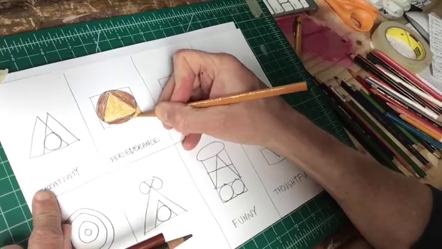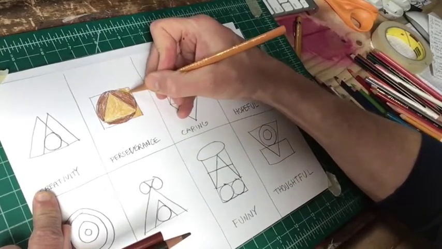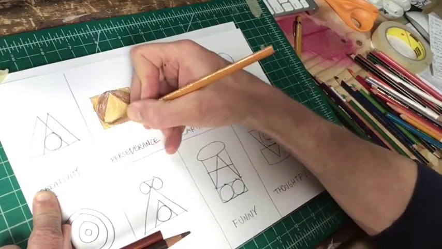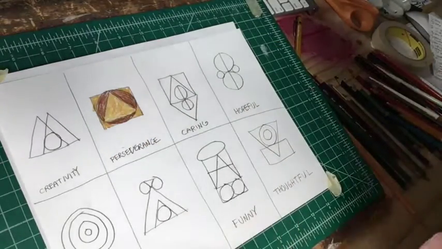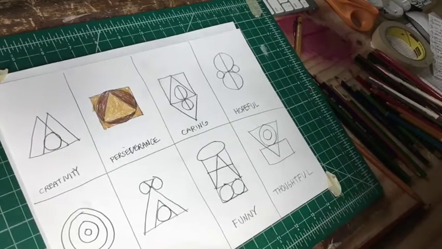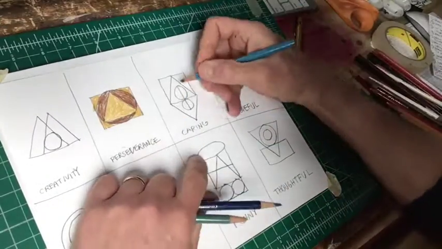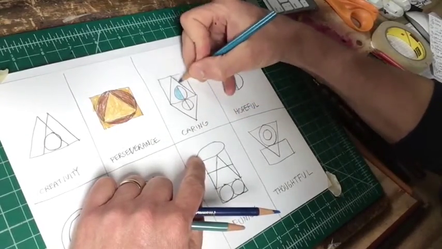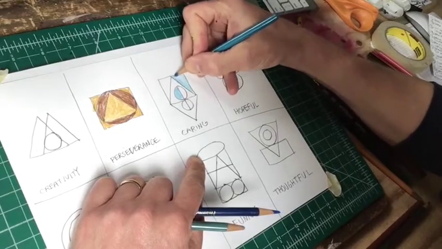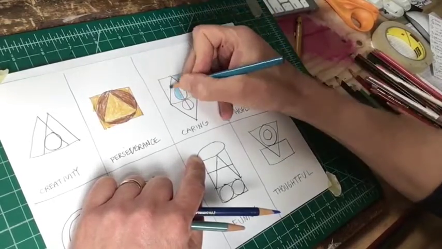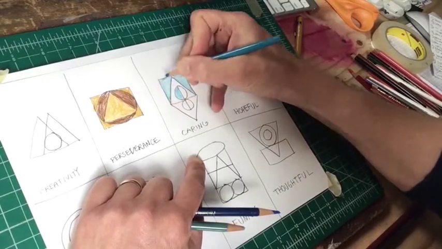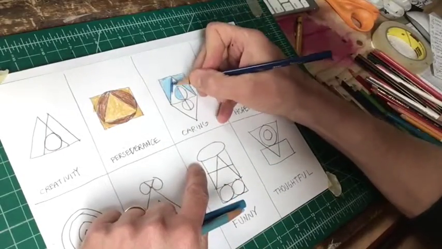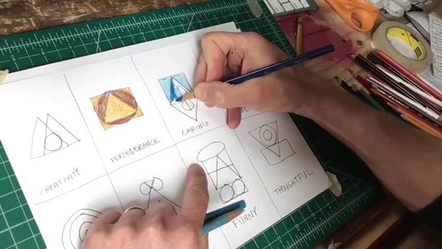So I've got Perseverance all colored in here with an earthy color palette. Going kind of quick. And then how about Caring? I might use a cooler color palette for Caring. Sometimes it's fun to start with one color and color things in just using that one color and then switch. Like I might do all these light ones here. Then I'm gonna go in here. All right, I think I'll speed things up now.